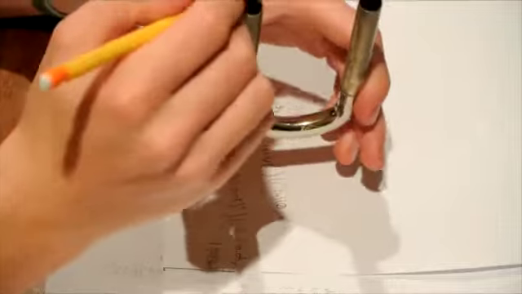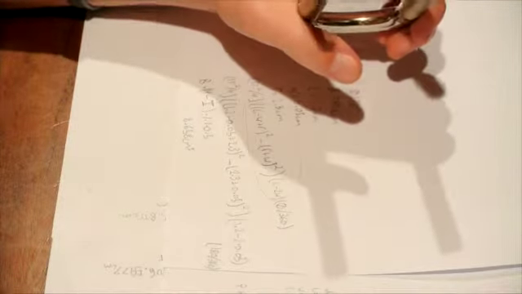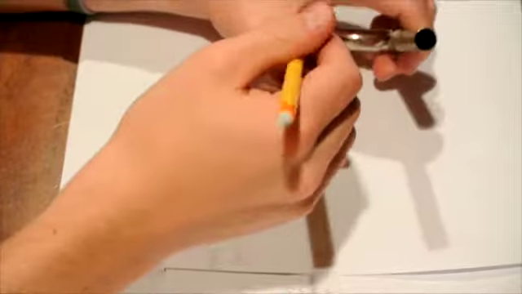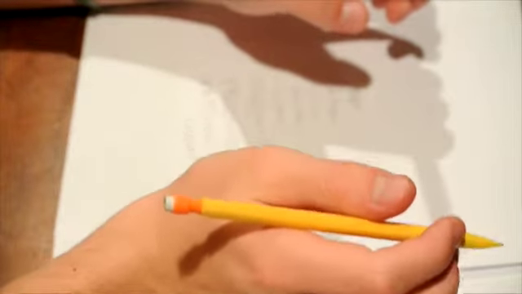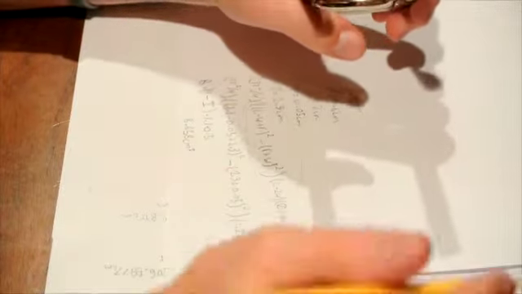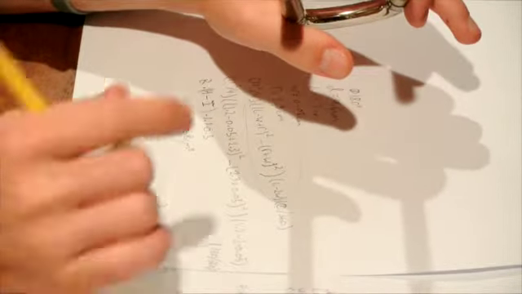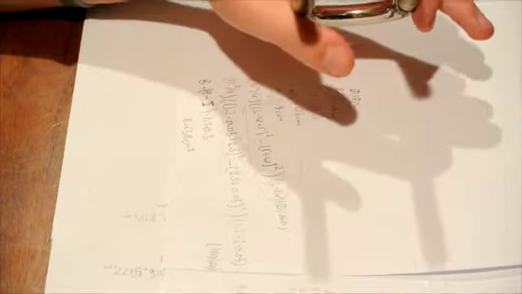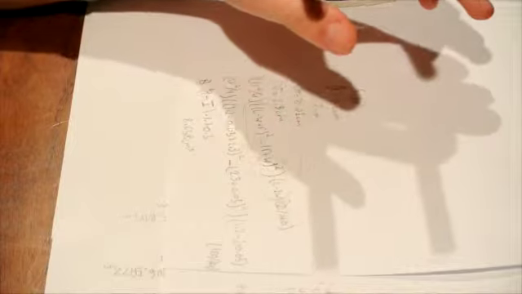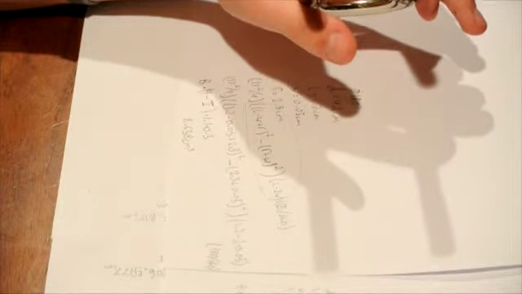D, the bend distance, which is the distance from here on the pipe to here, equals 4.6 centimeters.